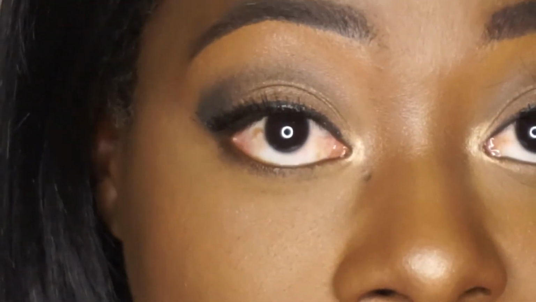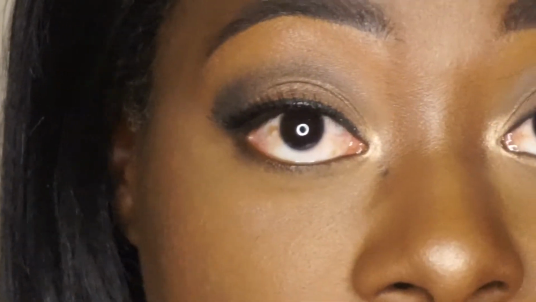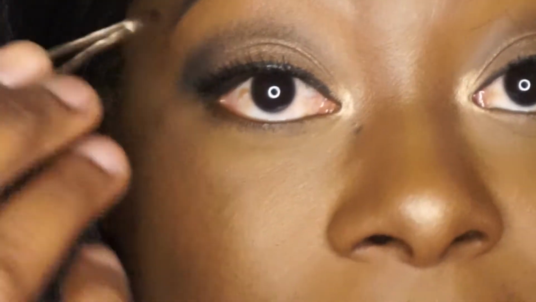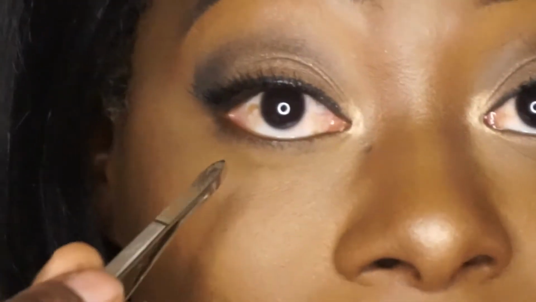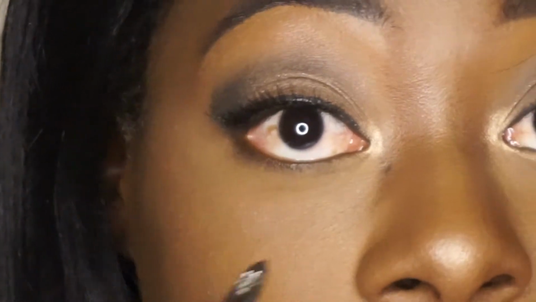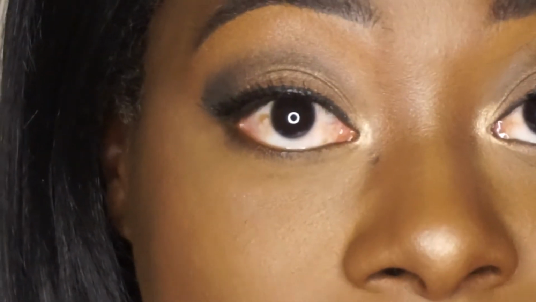I normally don't put anything there. I see a lot of makeup artists put a black pencil there. I don't do that because I start crying and it just ruins my entire makeup. So some people do it, I don't, but that is where your waterline is located.